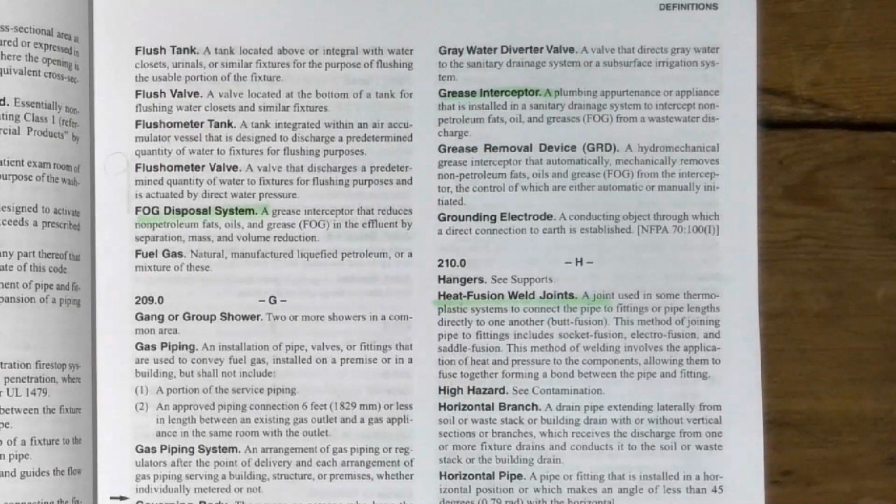A grease interceptor. It's a plumbing appurtenance or appliance that is installed in a sanitary drainage system to intercept non-petroleum fats, oil, and greases from a wastewater discharge. Okay? So in other words, a gravity grease interceptor is the same as a regular grease interceptor, only the gravity grease interceptor is a little more detailed. Okay? And we're going to get into another one in a second.